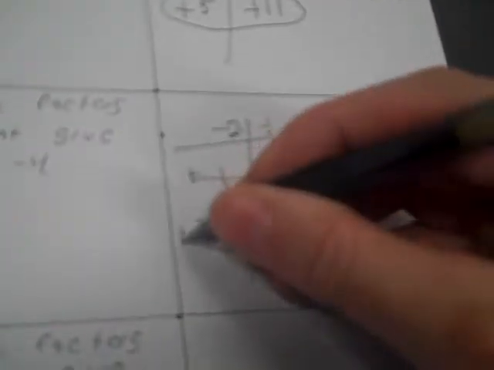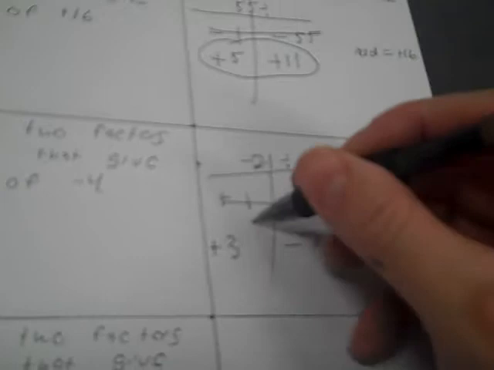After 1 comes 2. 21 divided by 2. I got a decimal, so I skip it. Now go to 3. Okay, 3 and 7. Remember, one has to be positive. You need one of each. Now add those two, see if it's negative 4. It is. It's the right number and the right sign. Booyah.